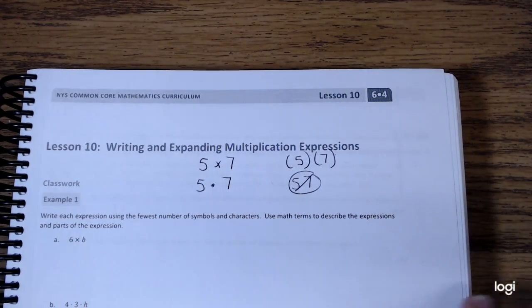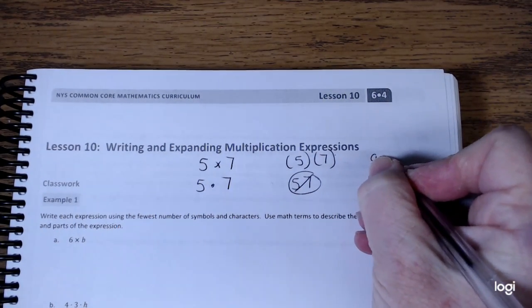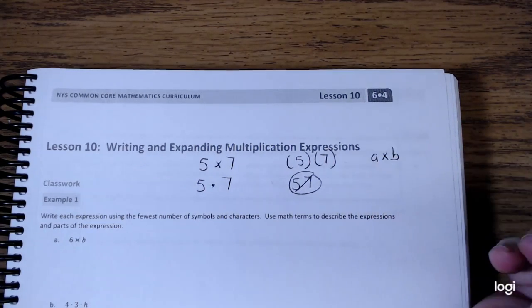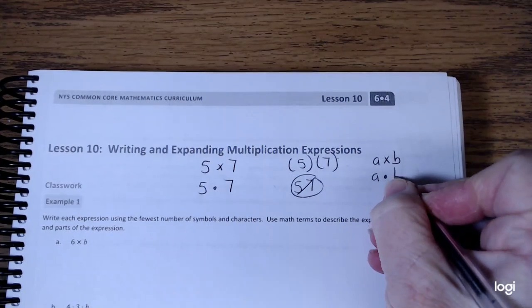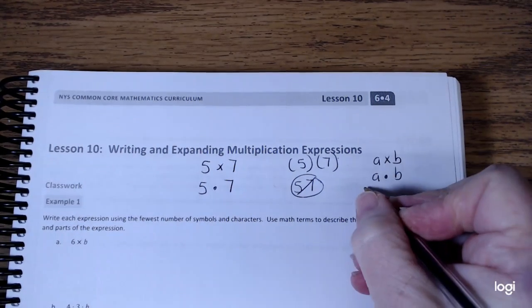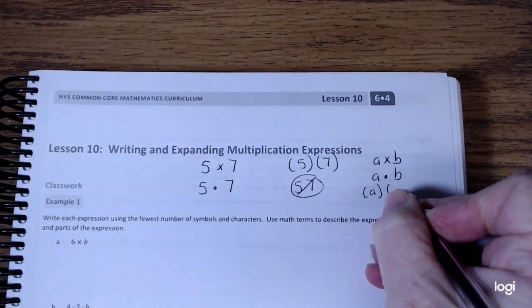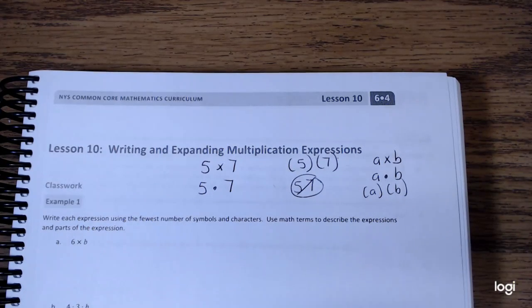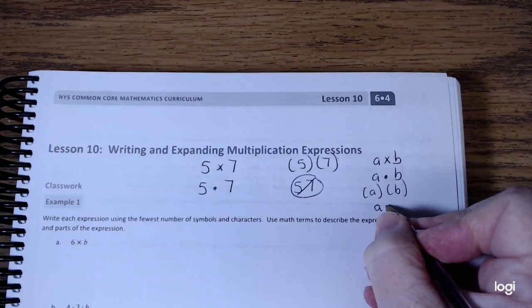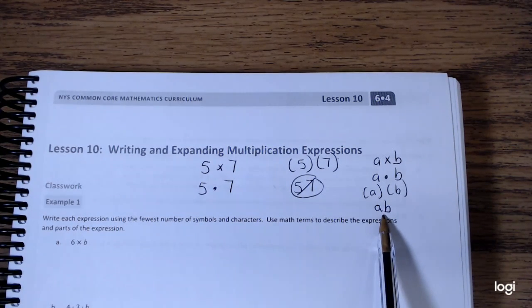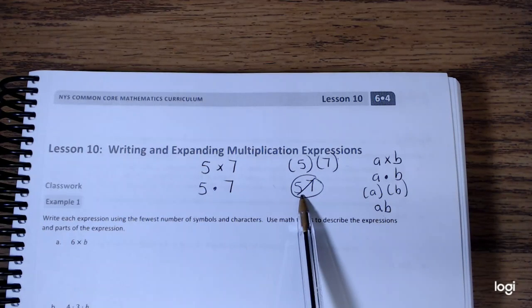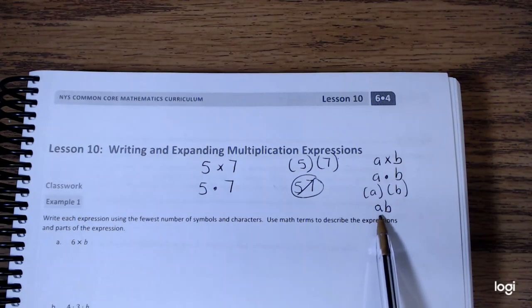Let's try what if I have variables. Let's say I would want to do A times B. I could do A times B this way. I could also do A times B in parentheses. And the final way is because these are variables, I can have them touching like this without something in between, whereas I couldn't do with integers. That looks like 57, but this I know means A times B.